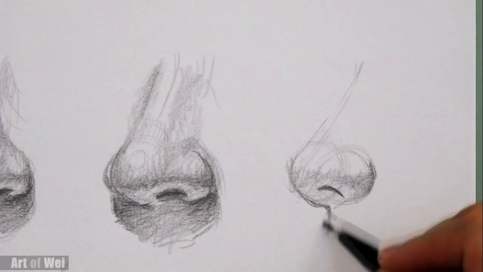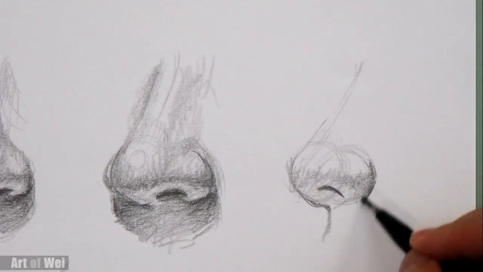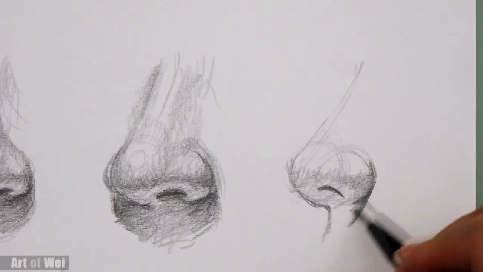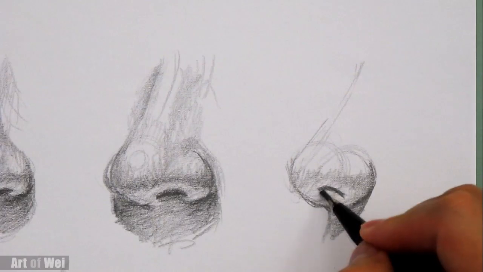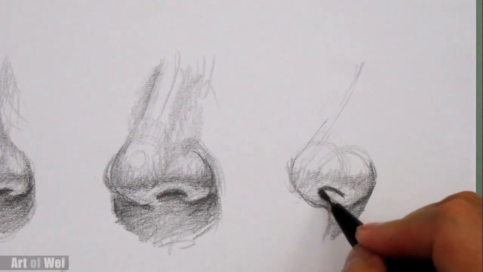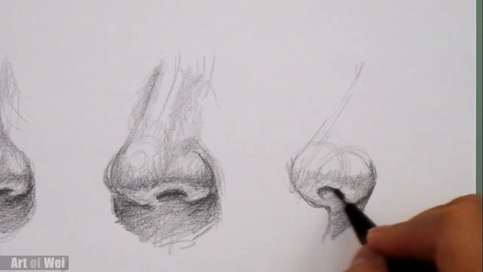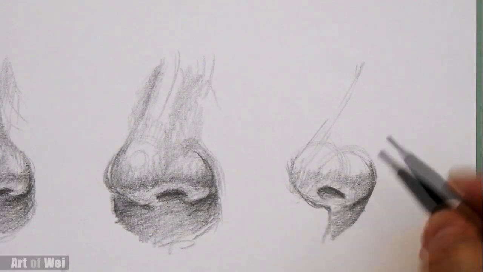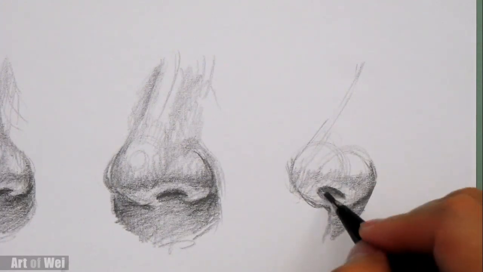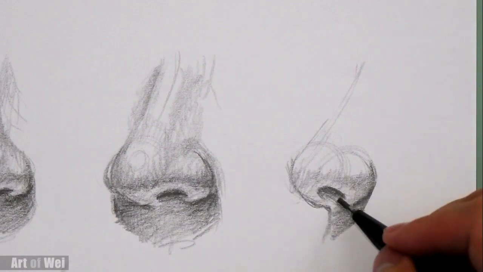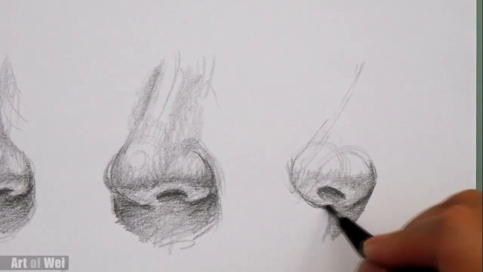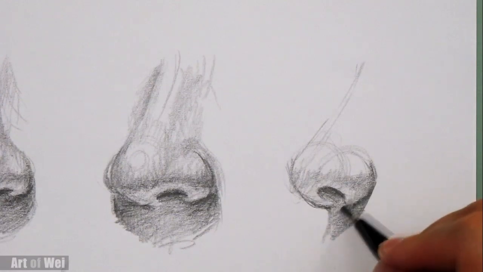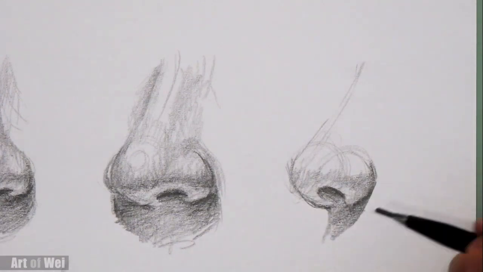And then we're going to go down. And then again, we need the shadow. So this is going to be dark. And then the nostril. Now from the side, depending on the nose shape, we might have to see, but let's just do a little bit. So this person has the nose kind of flaring out a little bit. That's why you see more of the nostril. So this tucks in. And then the shadow.